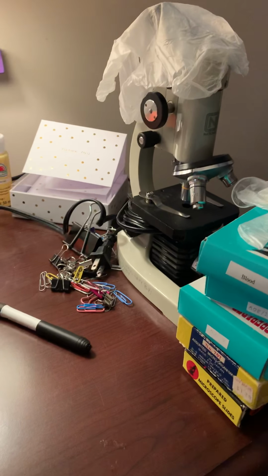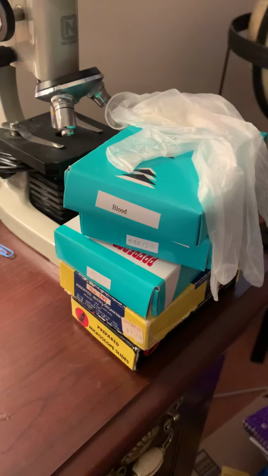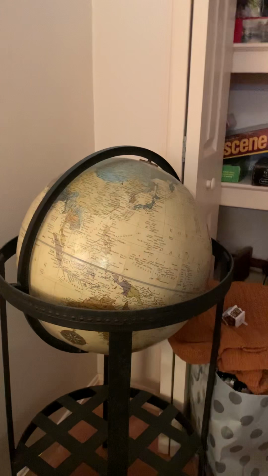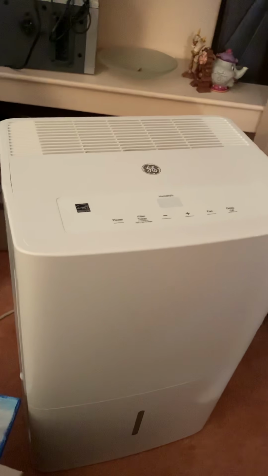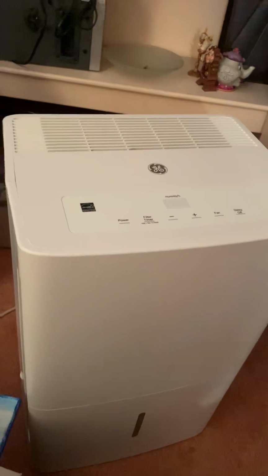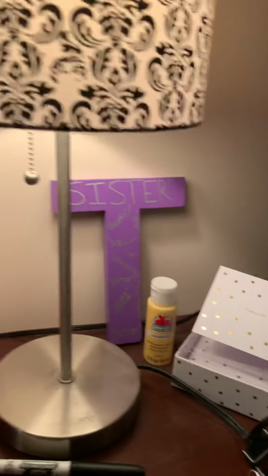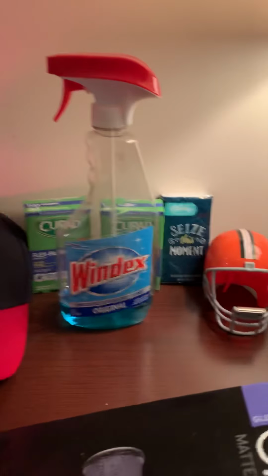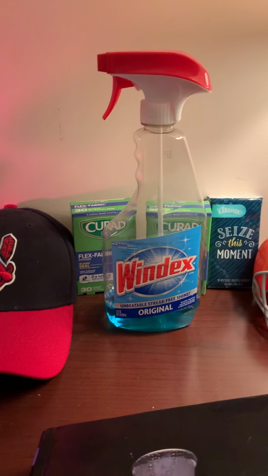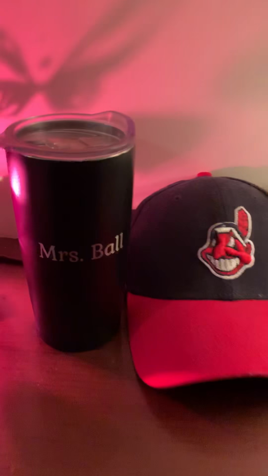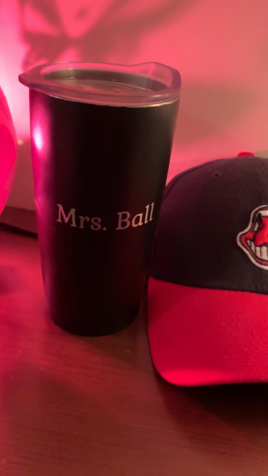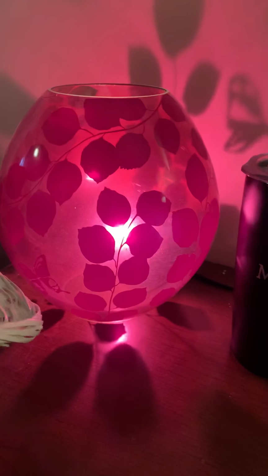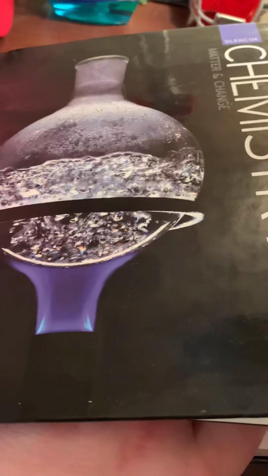Got some microscopes over here, so we get to have a little bit of good time. Some slides for later. Nice little globe. We have a dehumidifier so that it doesn't get moldy up in my basement. We have a bunch of my wife's stuff. I have, in case I need to sneeze, some Kleenexes, some Windex, to keep stuff clean. An Indian's hat, because it's awesome. My wife's mug, because I stole my wife's mug, don't tell her. Her lamp, because I stole her lamp too. And a little flower girl basket. So, that's pretty cool. Anyway, back to the chemistry.